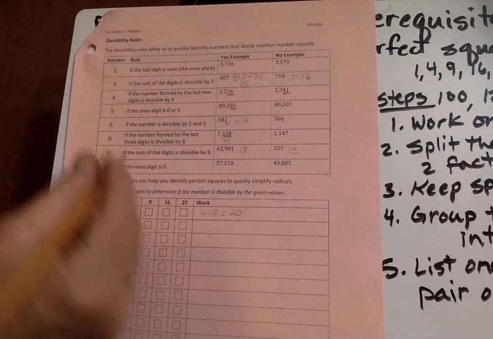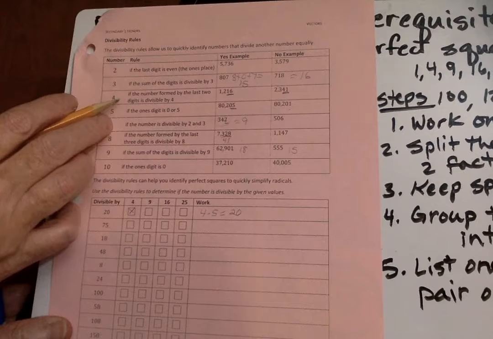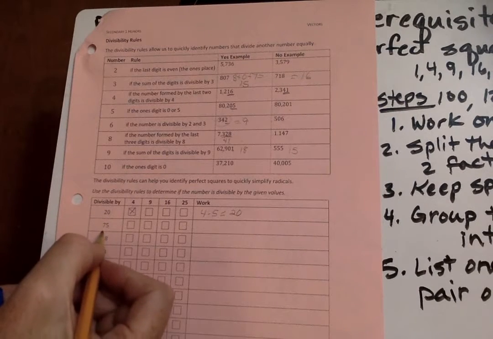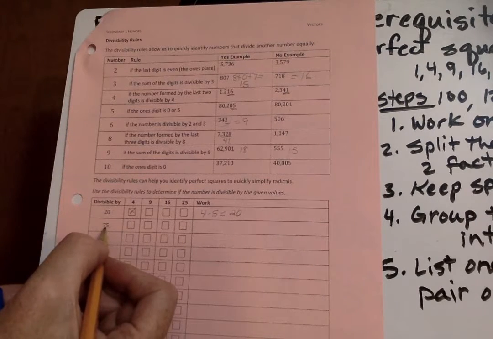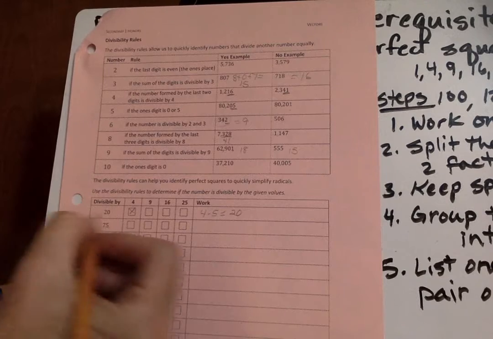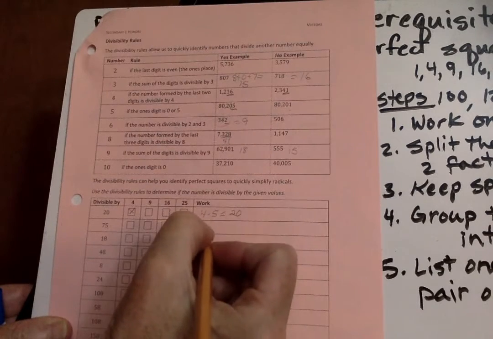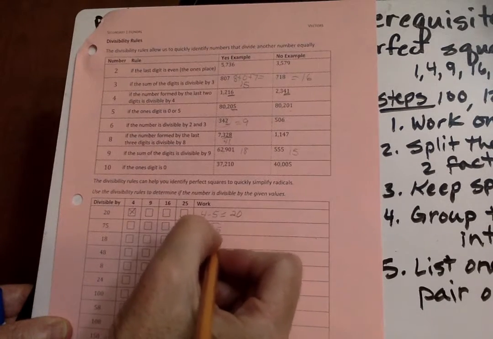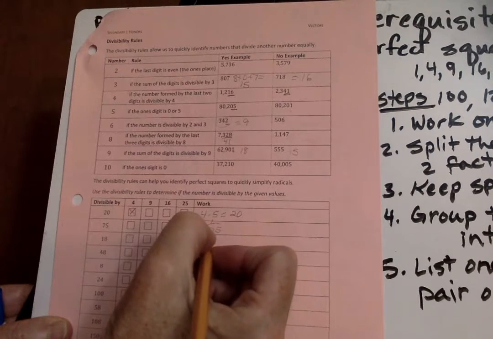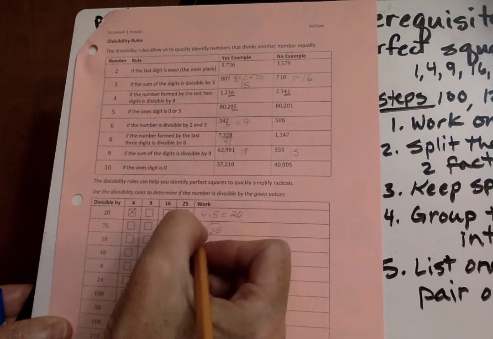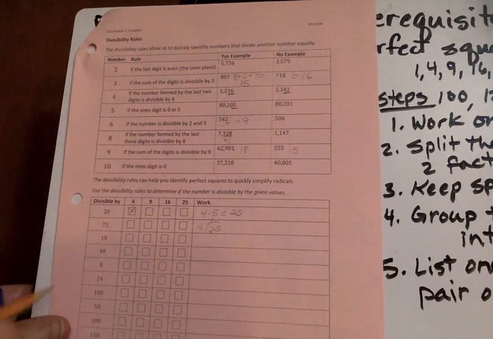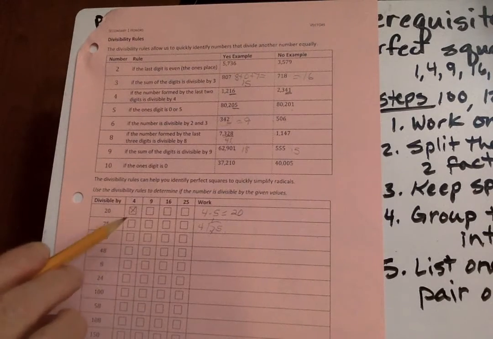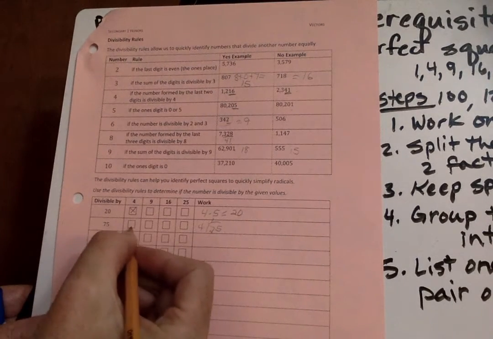Does 4 go into 75? Let's see the rule up here. The last 2 digits, 4 does not go into 75 evenly. Let's see, 4 into 75. We can do the work here, or I don't care if you just use the calculator. 4 goes 1 time, remainder 35, and 4 does not go into 35 evenly. So it's not 4.